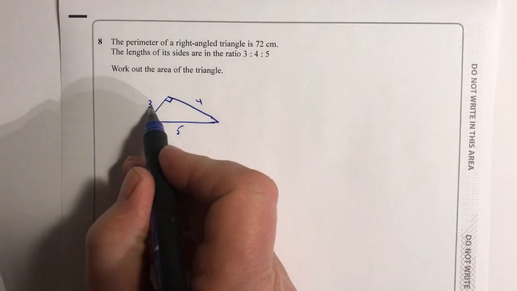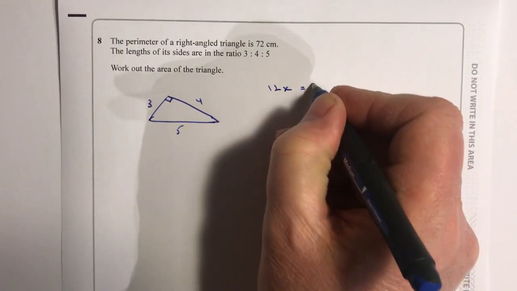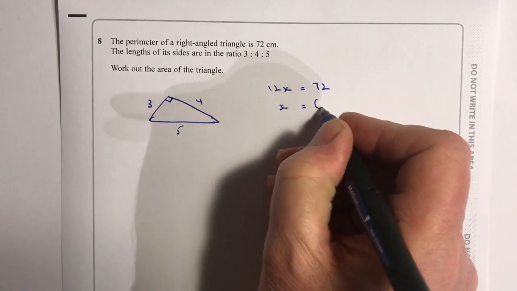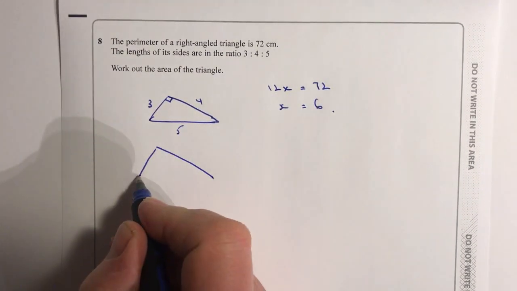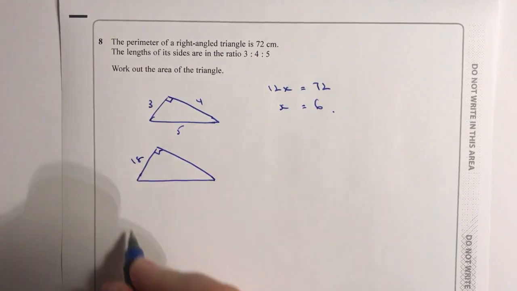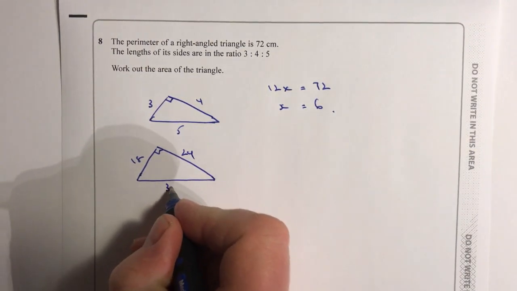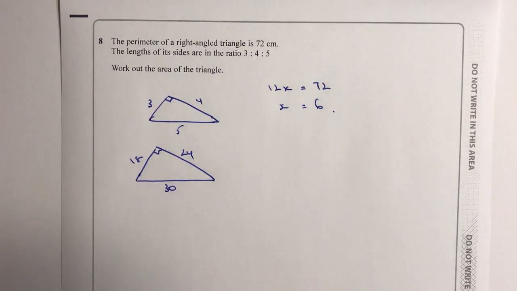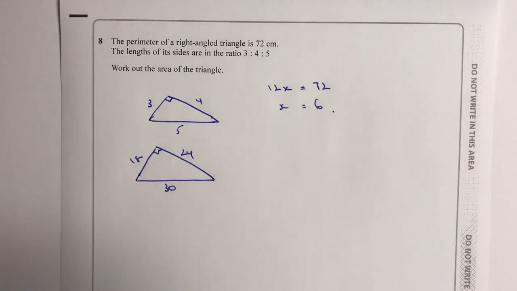But if we said that each of those is 3 times x or 4 times x or 5 times x, we're going to get 12x equals 72, so therefore x equals 6. So it is 6 times bigger, which means we've got a triangle where the shortest side is 3 times 6, which is 18. The side over here is 4 times 6, which is 24, and then the hypotenuse is going to be 30. So that's still in the same ratio, but now if you add up each of these sides, you get 72 centimeters in total.